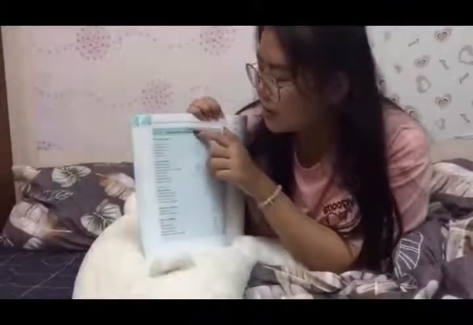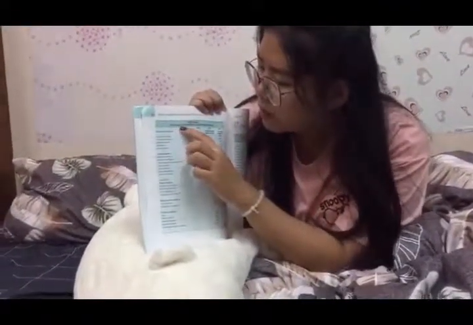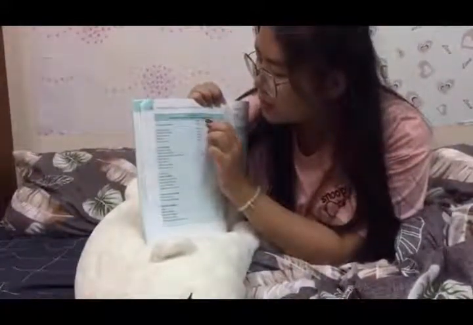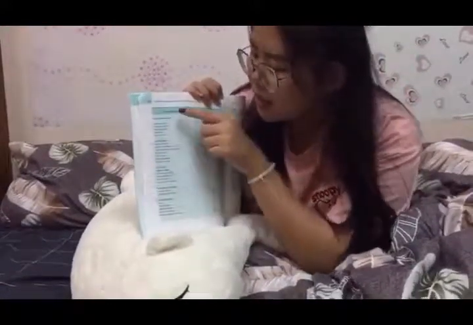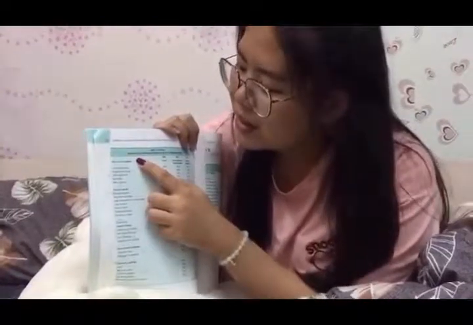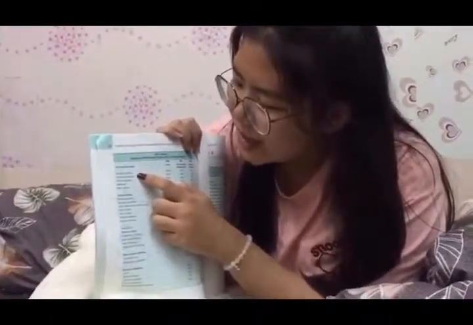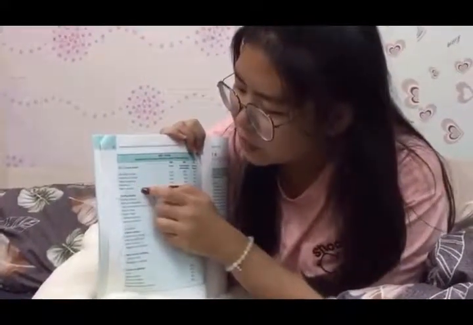Next is the statement of financial position. The first is the company title, and the next is the statement of financial position as at 31 December 20X2. The next step is non-current assets: land and building, fixtures and fittings, office equipment, machinery, and motor vehicle.